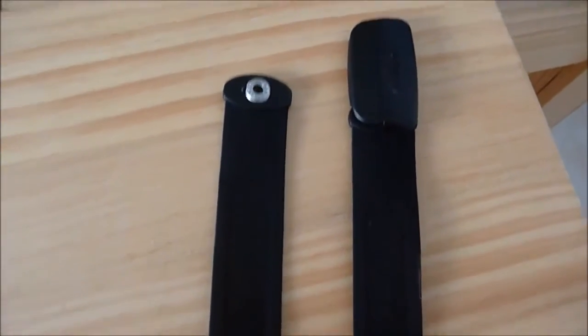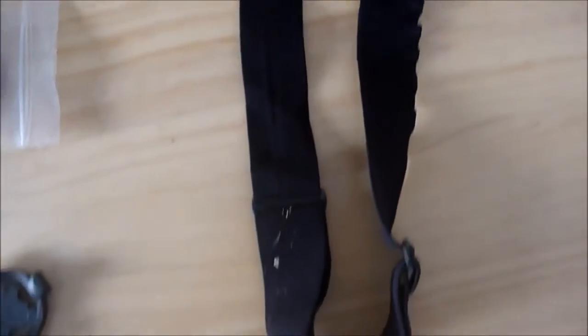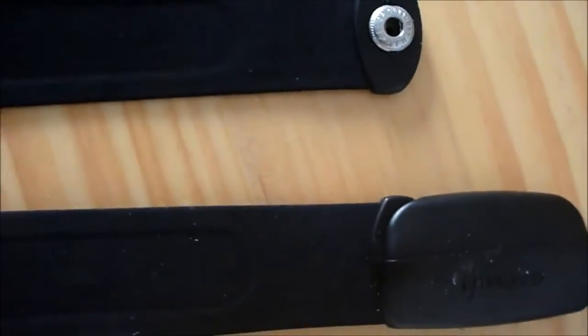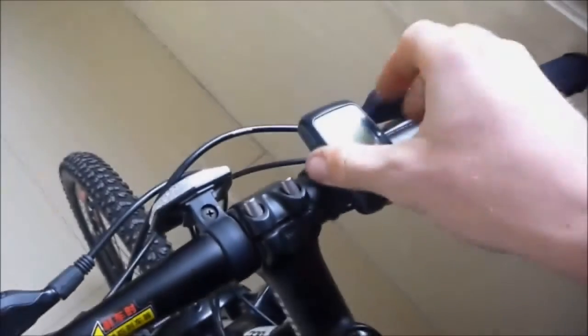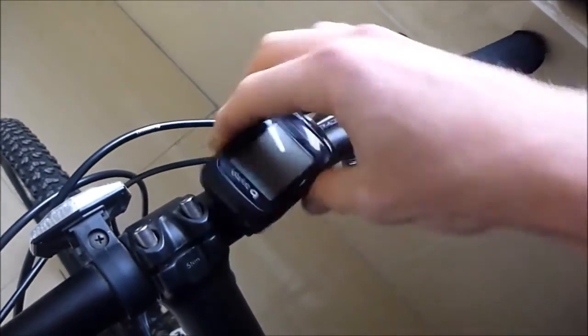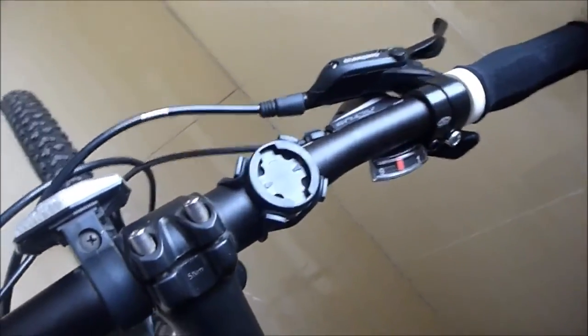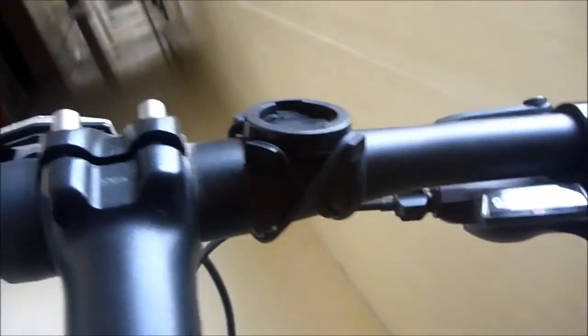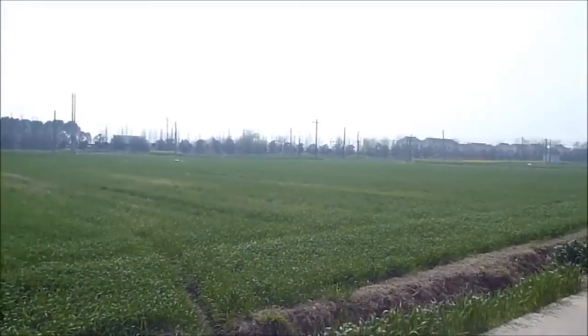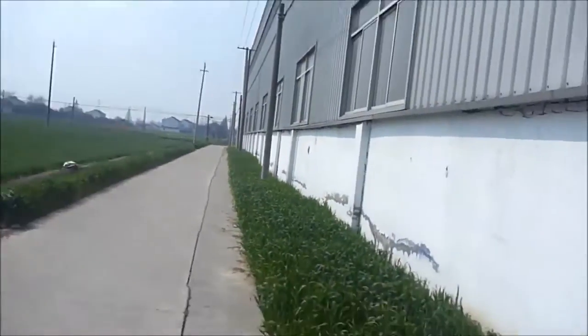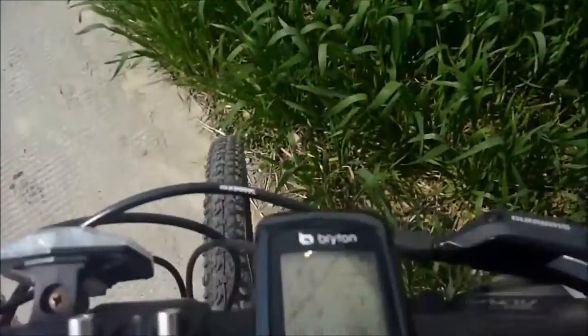Here's the heart rate monitor. This is a Garmin heart rate monitor, but it's ANT+, so it pairs with my Bryton, which is good. So it's really easy to clip in and out. So you just mount it like that. There's the mount on the bike, very easy, very small, and then twist. Click. In the end though, it's not going to do your rides for you, so you have to get out there, get on the bike, and burn those buns.